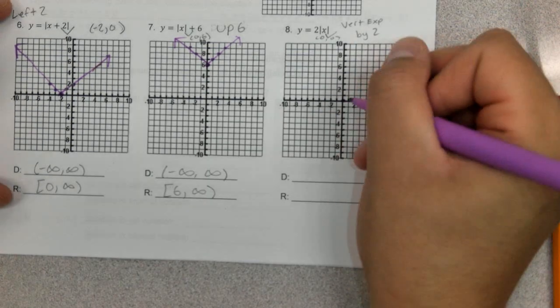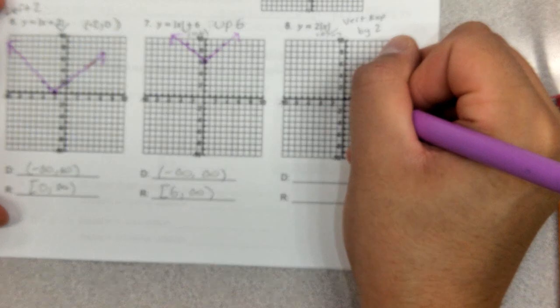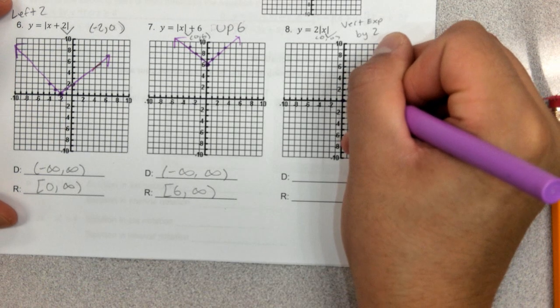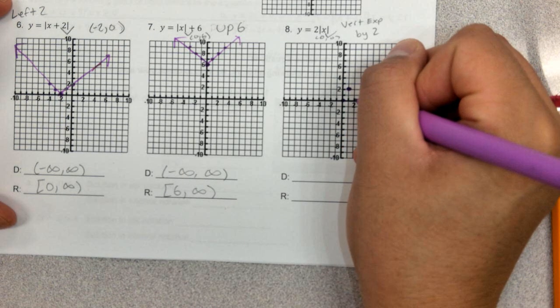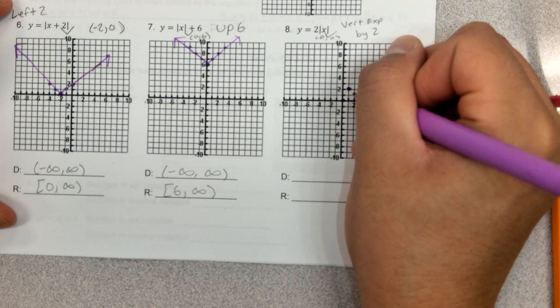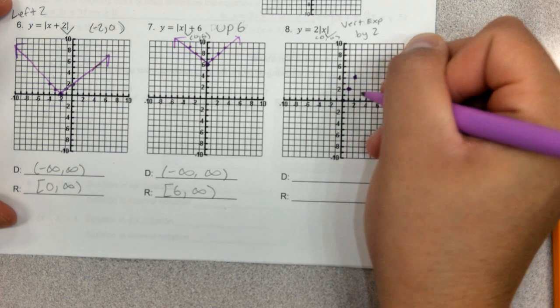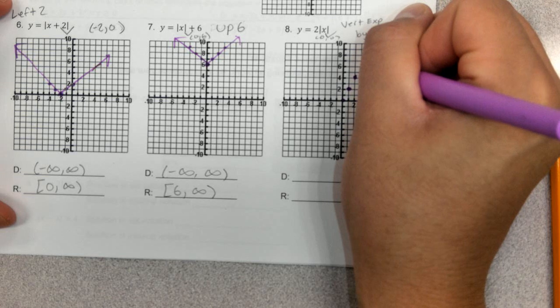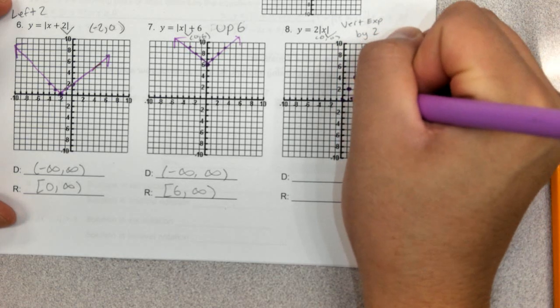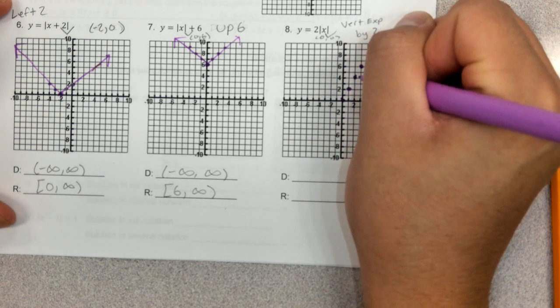So if we start at 1, the absolute value of 1 is 1, times 2 is 2. The absolute value of 2 is 2, and then 2 times 2 is 4. And then at 3, the absolute value of 3 is still 3, then times 2 is 6. That's a vertical expansion by 2. Everything should be expanding up by 2.